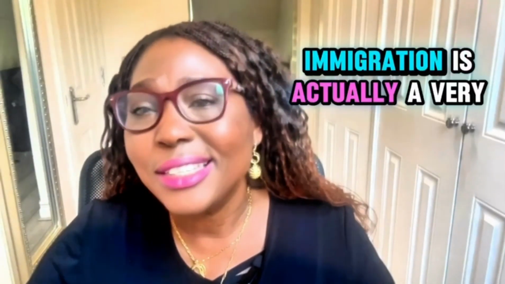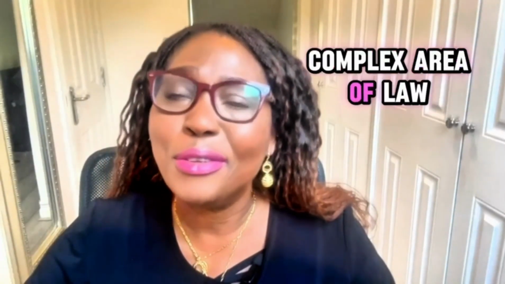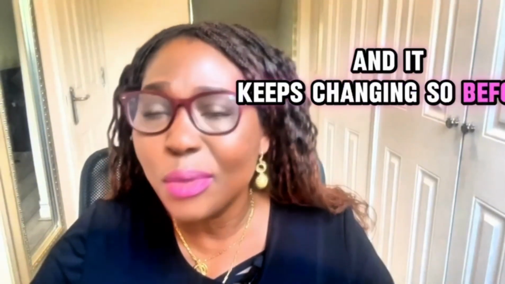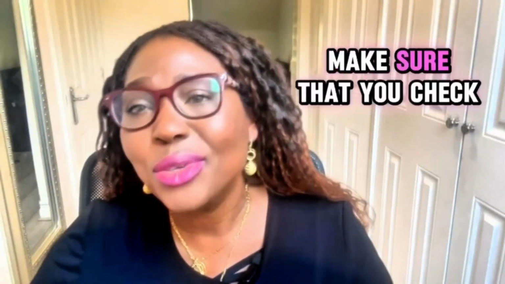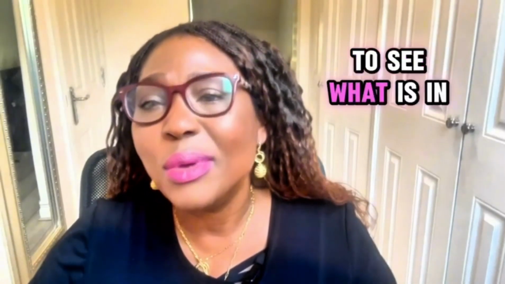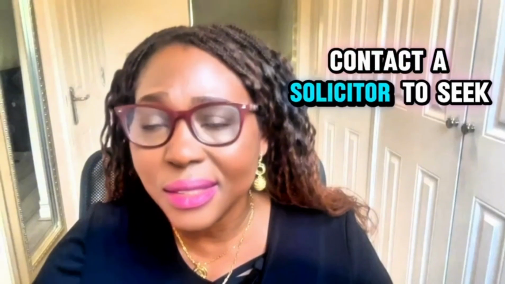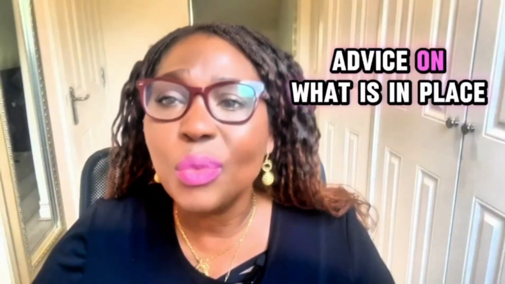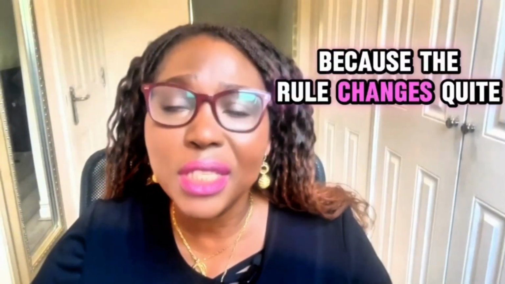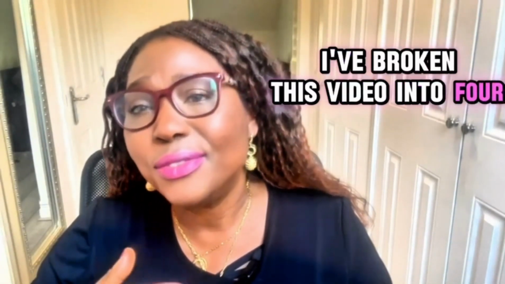Just want to mention that immigration is actually a very complex area of law and it keeps changing. So before you apply, make sure that you check to see what is in place. If unsure, contact a solicitor to seek advice on what is in place, because the rules change quite often.